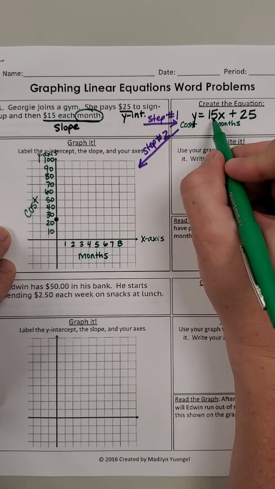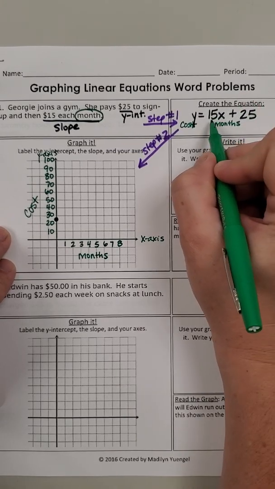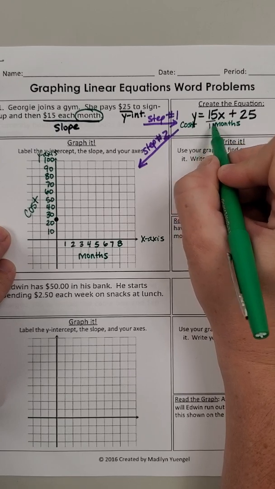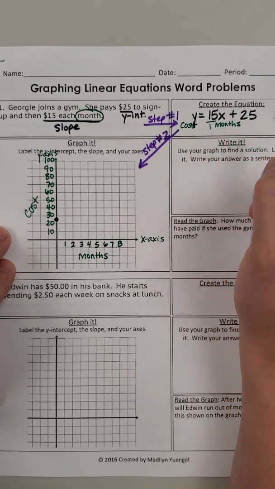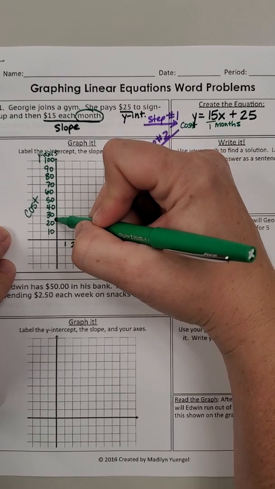Then I know this is my slope. What this slope is telling me is that if I have a whole number, I can have 15 over 1. So that means I'm going to go up 15.